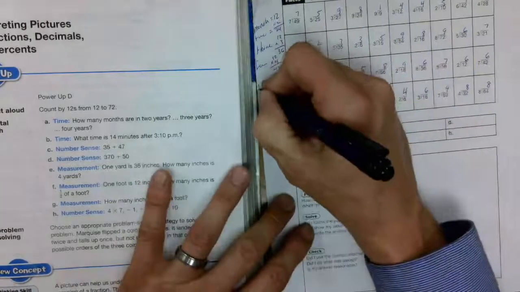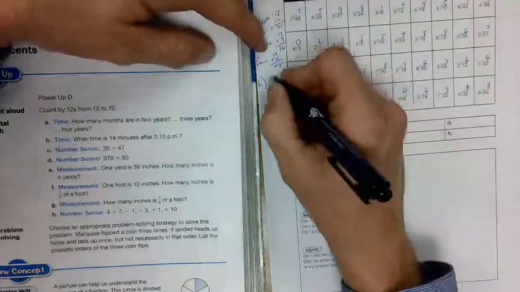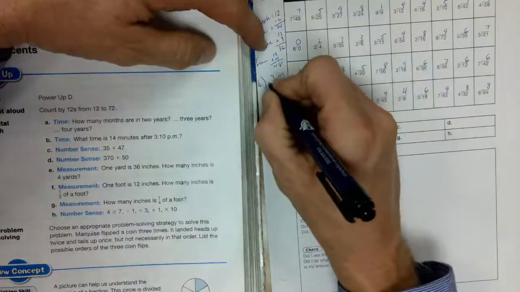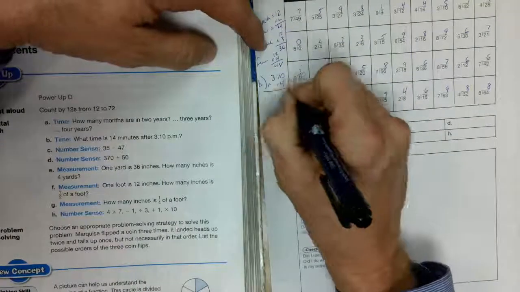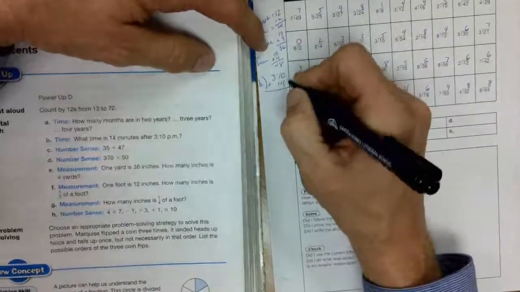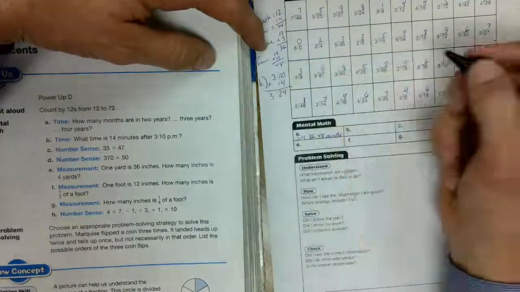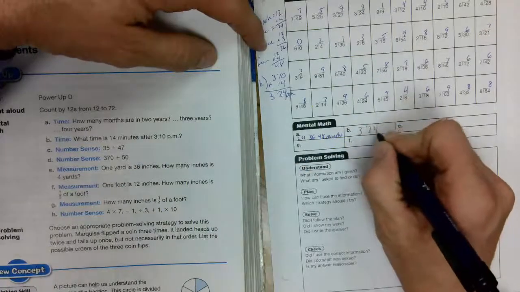Alright, B. What time is 14 minutes after 3:10? 3:10, 14 after would be add 14. 4 plus 0 is 4. 2 plus 2, 1 plus 1 is 2. And 3 plus nothing is 3. p.m. 3:24 p.m.